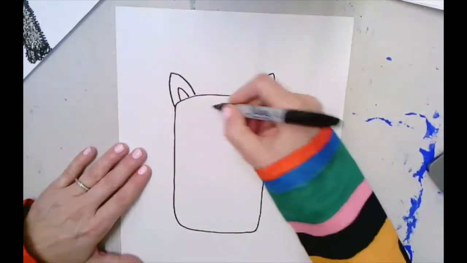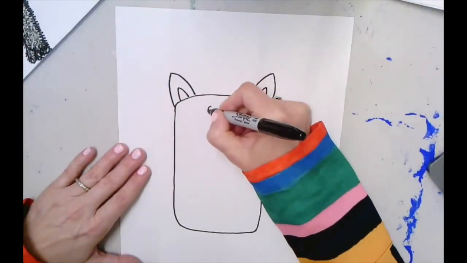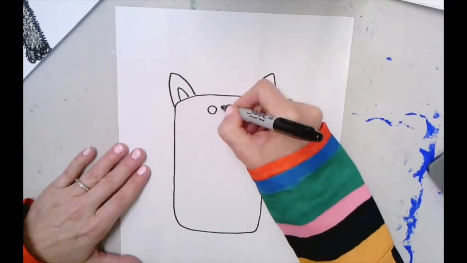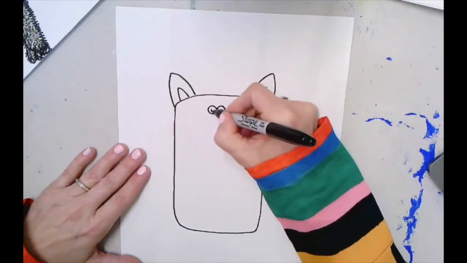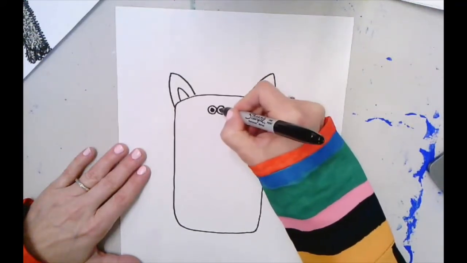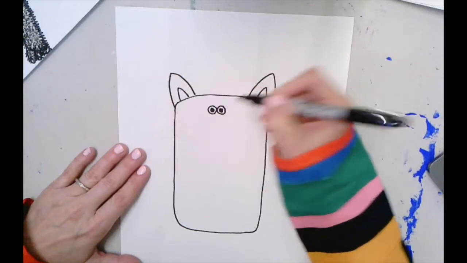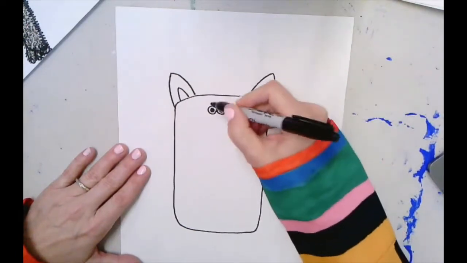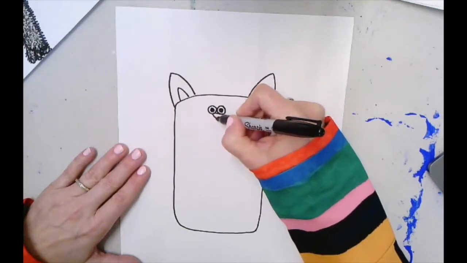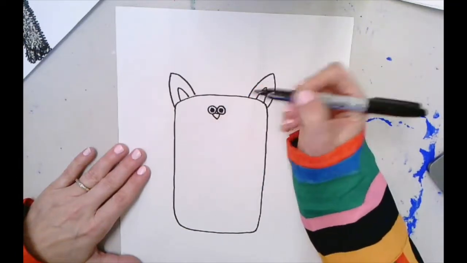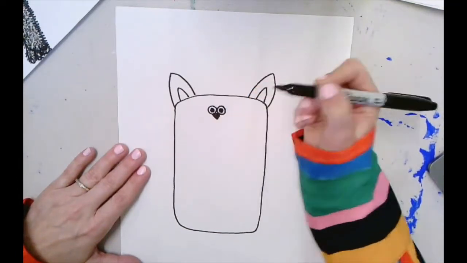Let's go ahead and draw his little face. He's got these cute, adorable eyes, and they're really close together. So go ahead and put those two circles for his eyes nice and close, and then on the inside we're going to draw his pupils, and they're just staring straight out at us. Doesn't he look happy already? Let's draw his little triangle nose. It's right between his eyes, little triangle, and we can go ahead and color that in if we want to.